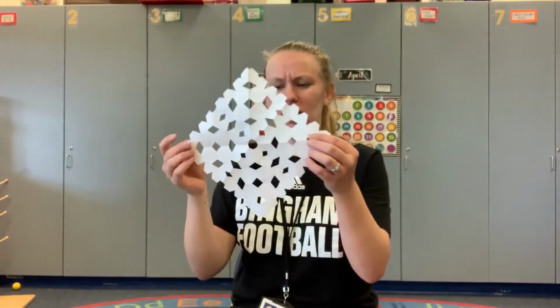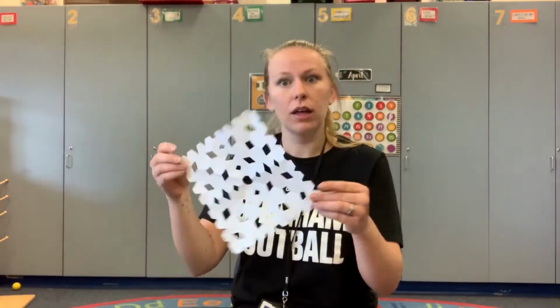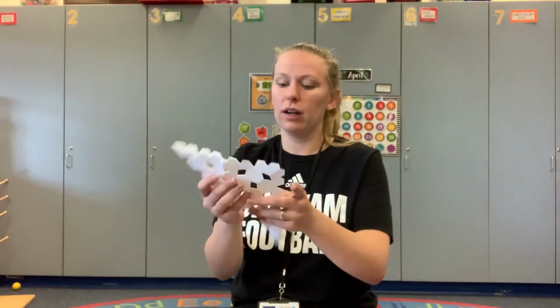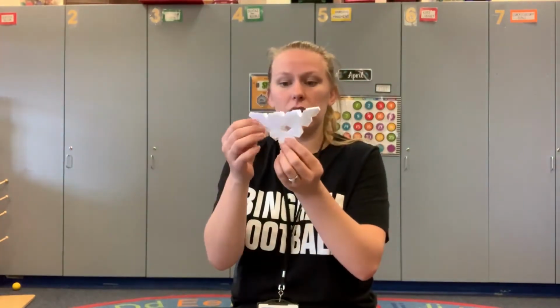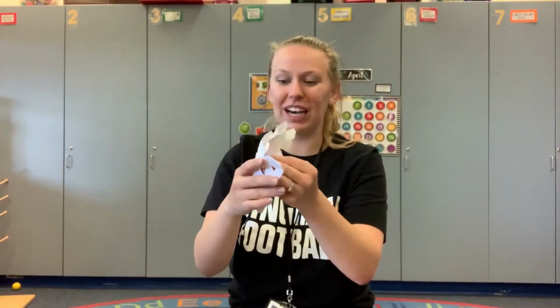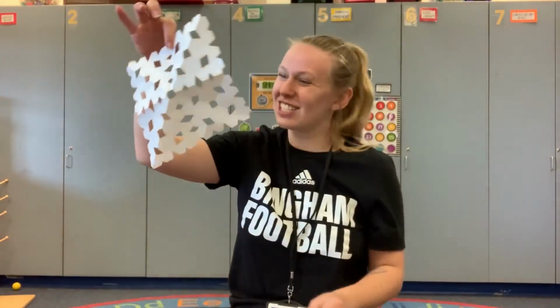That's right, snowflakes. Have you guys made a snowflake out of paper before? You could try that today. You fold it up into a square and then make that square into triangles and cut designs out of your paper. And when you open it up, it looks just like a snowflake. So let's learn all about snow.